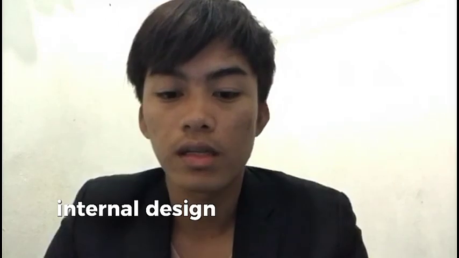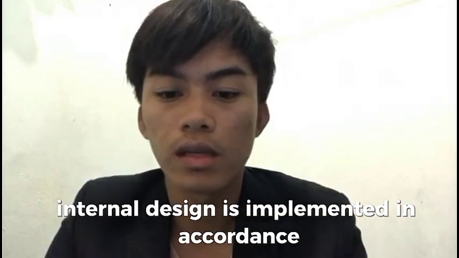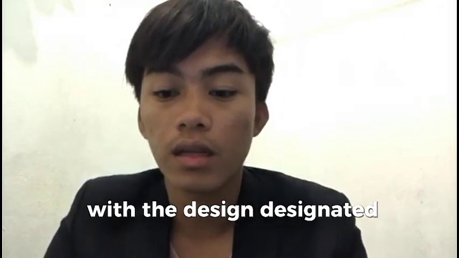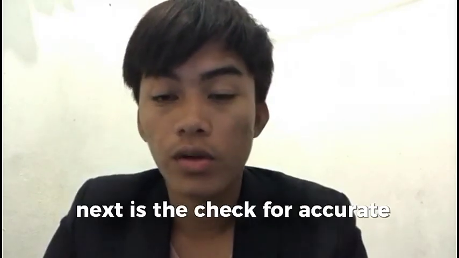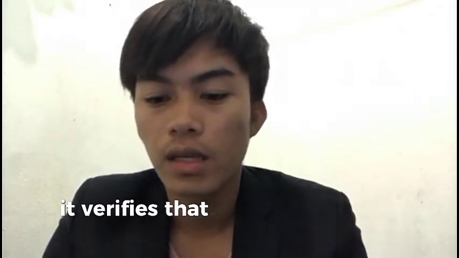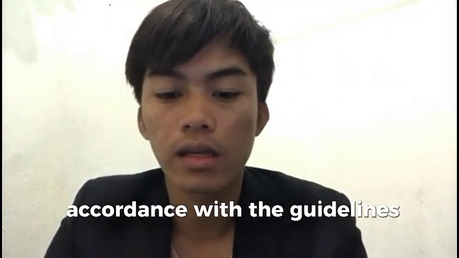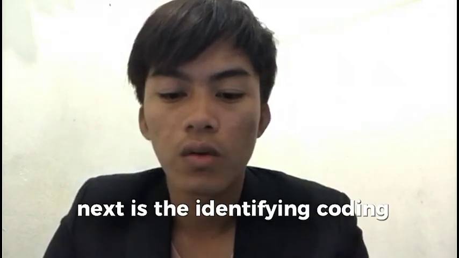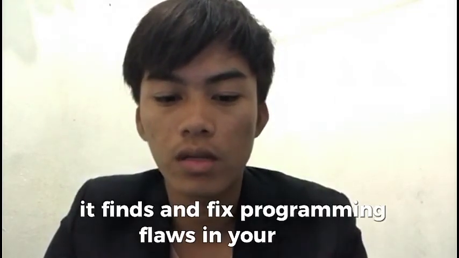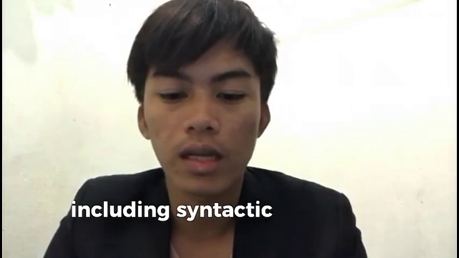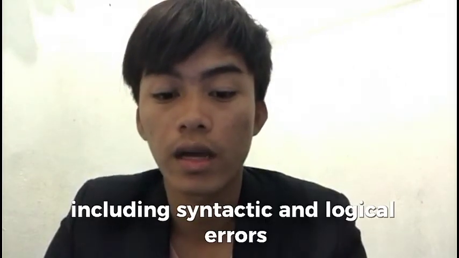Next is the verification of design. It verifies that the software's internal design is implemented in accordance with the designated design documents. Next is the check for accurate code. It verifies that the code operates in accordance with the guidelines and specifications. Next is identifying coding mistakes. It finds and fixes programming flaws in your code, including syntactic and logical errors.